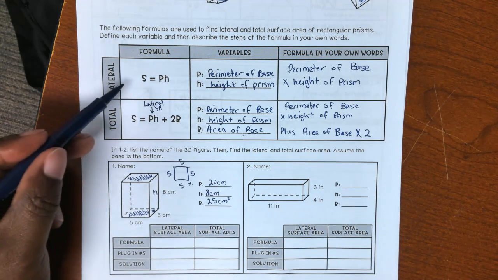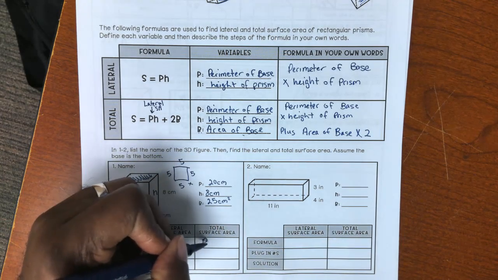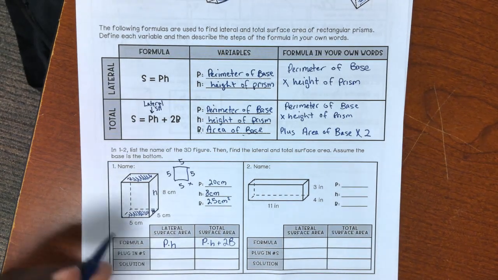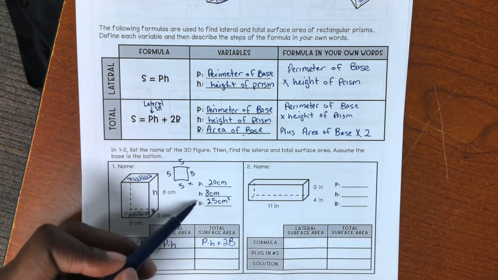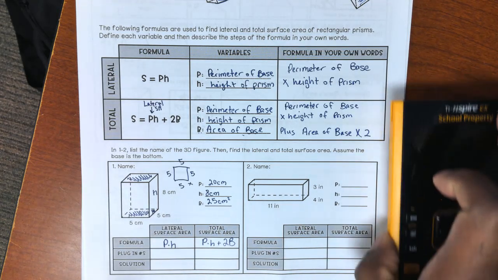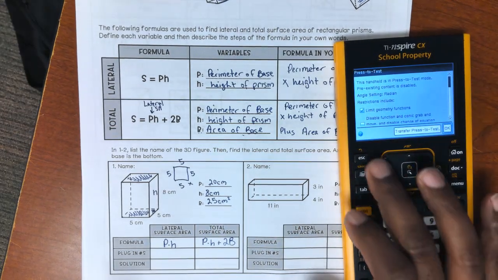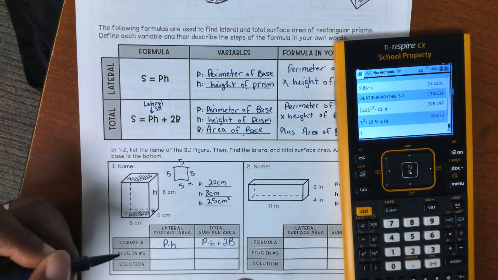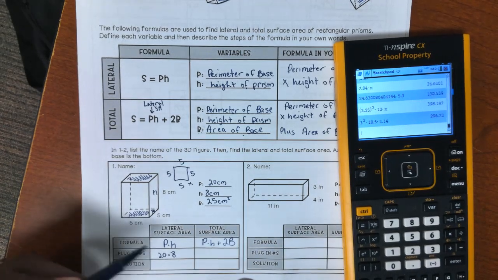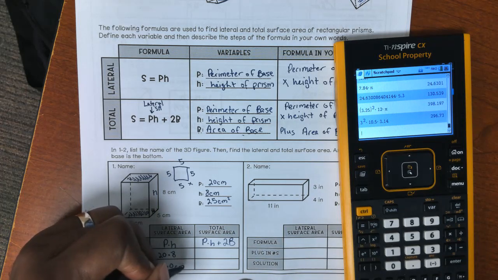So if we look at the top, we have lateral surface area, which is P times H, and total, which is P times H plus 2B. Okay, when I plug in all in numbers, I have them all here, and this is a good strategy to label. So then I just put them in my formula for later, and I'll bring my calculator up here so you can have a visual. But we have 20 times 8. So 20 is P times 8. I'm not going to use a calculator for that one because 20 times 8 is 160. And that's 160 square centimeters.